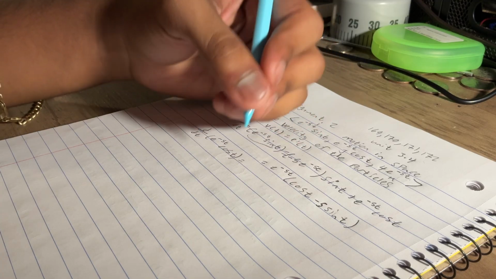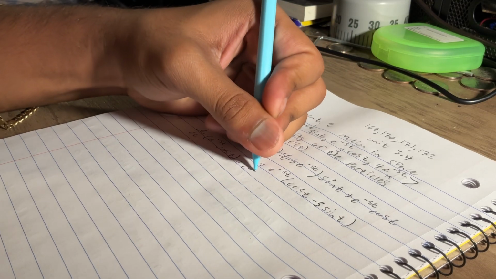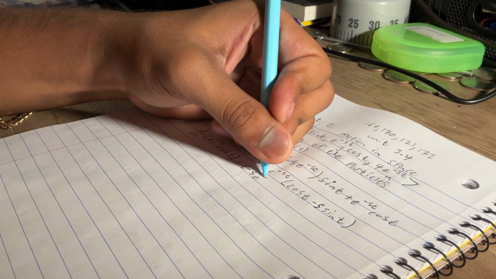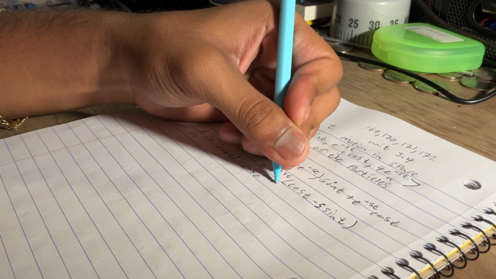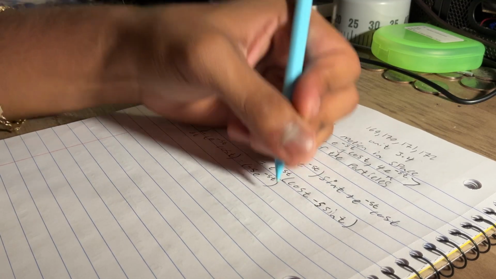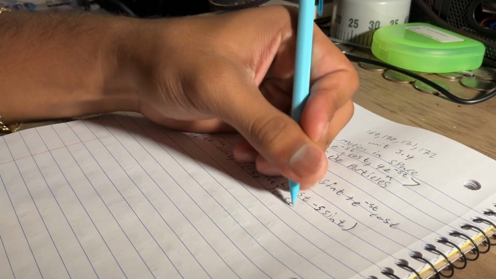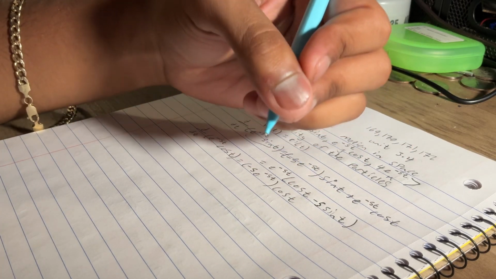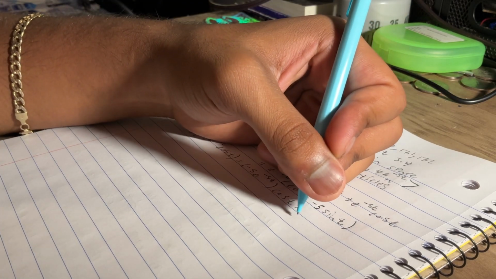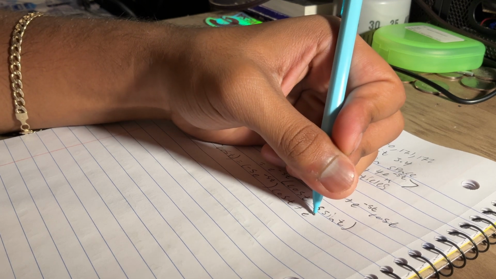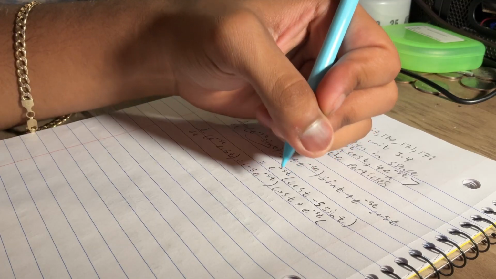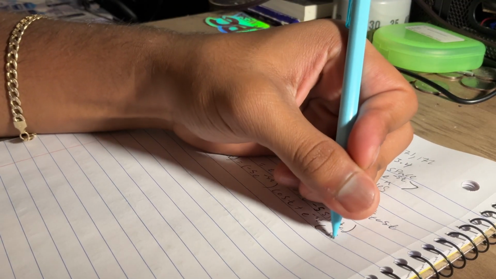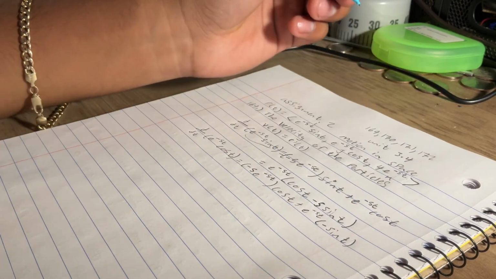That comes down to negative 5 e to the negative 5t, and then you bring the cosine t over, and take the derivative of that, so e to the negative 5t, and the derivative of cosine is negative sine t.